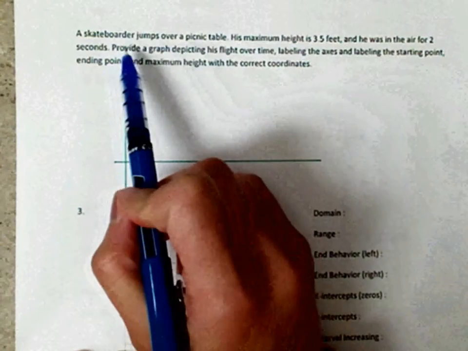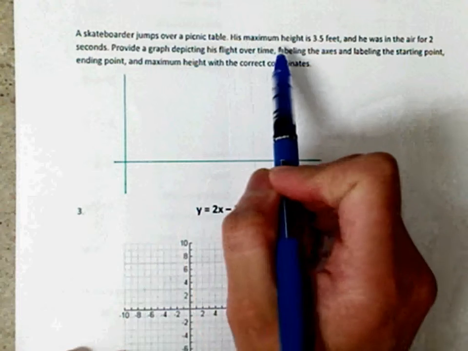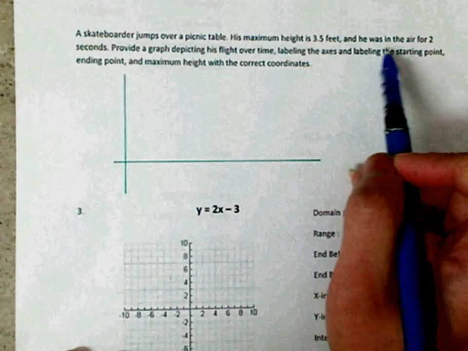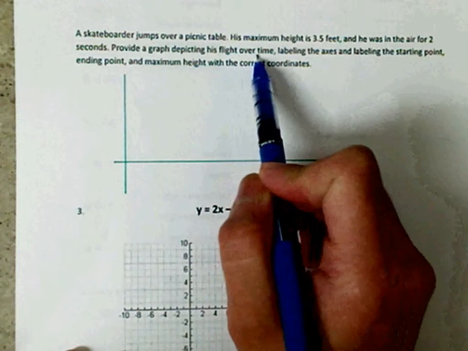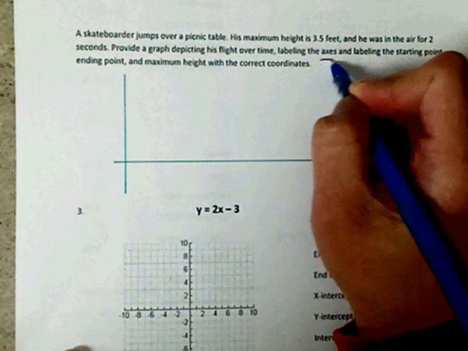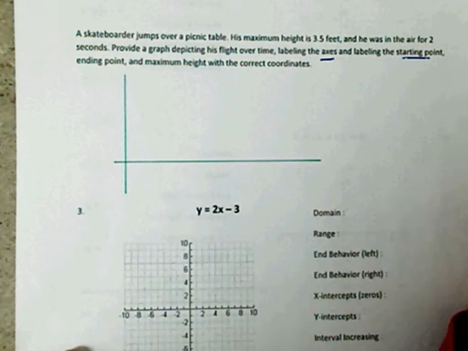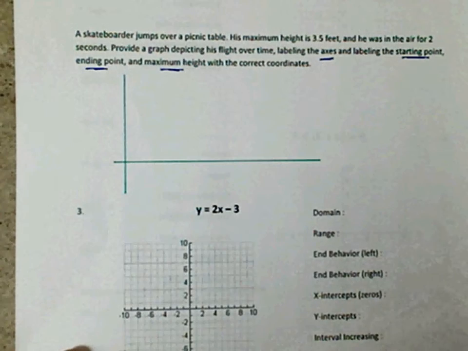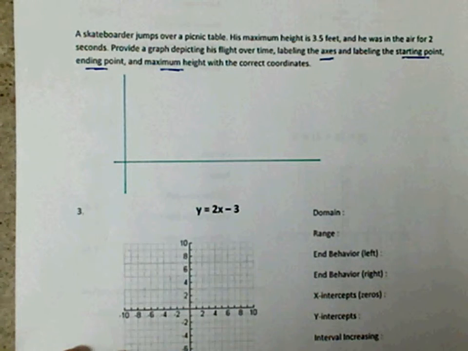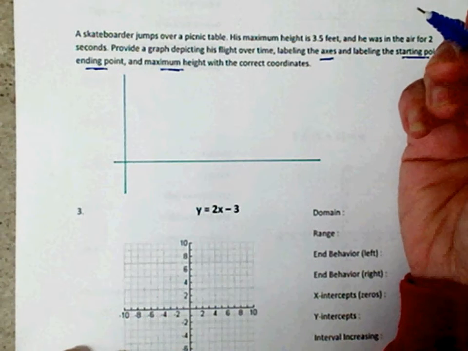It says, a skateboarder jumps over a picnic table. His maximum height is 3.5 feet, and he was in the air for 2 seconds. Provide a graph depicting his flight over time, labeling the axis and labeling the starting point, end point, and his maximum height with the correct coordinates. So before we do anything, let's go ahead and label our graph.